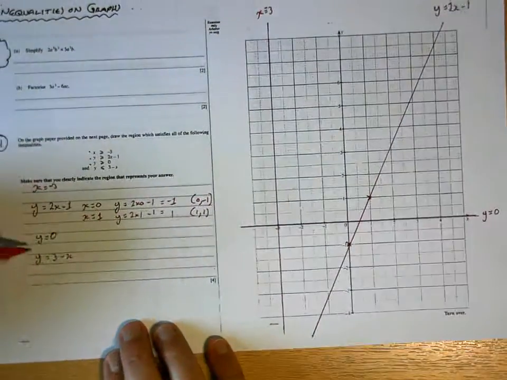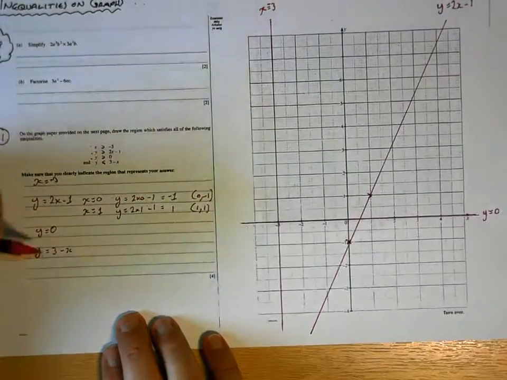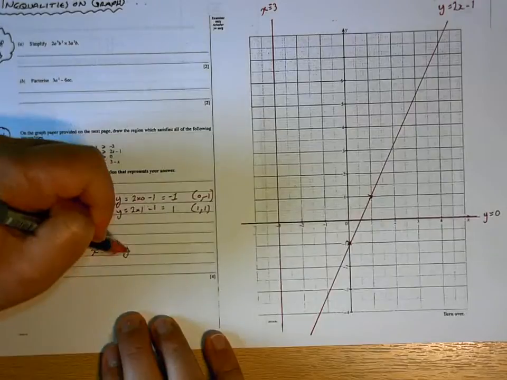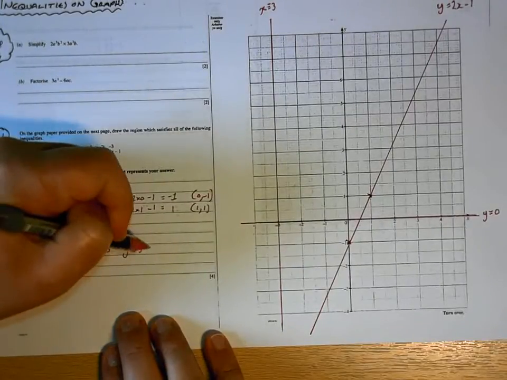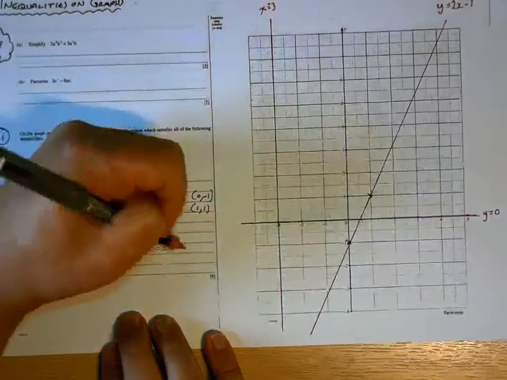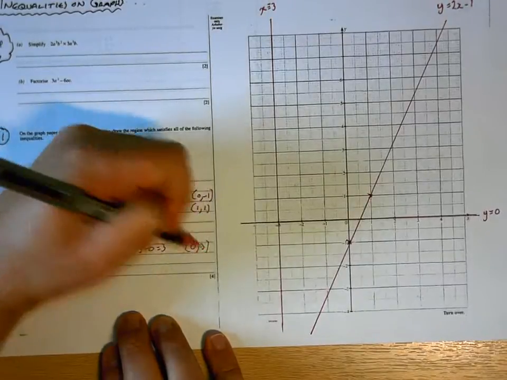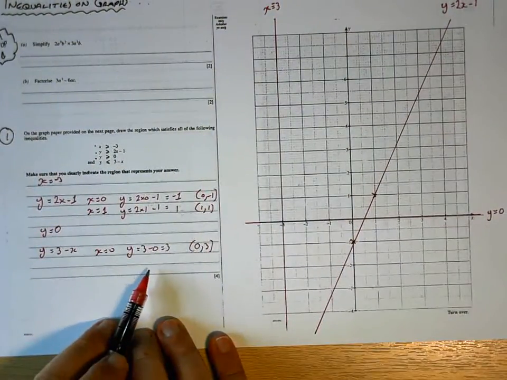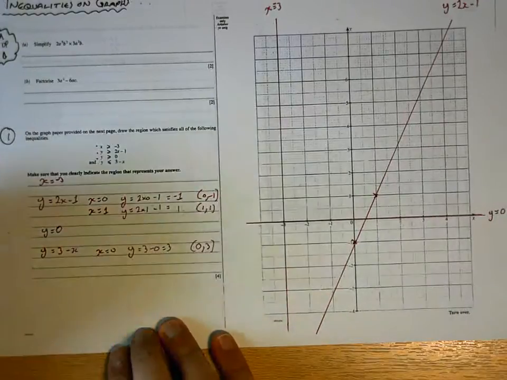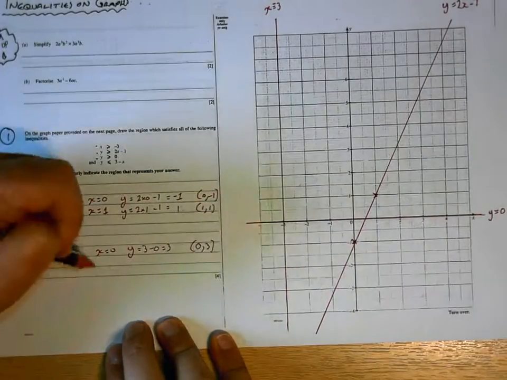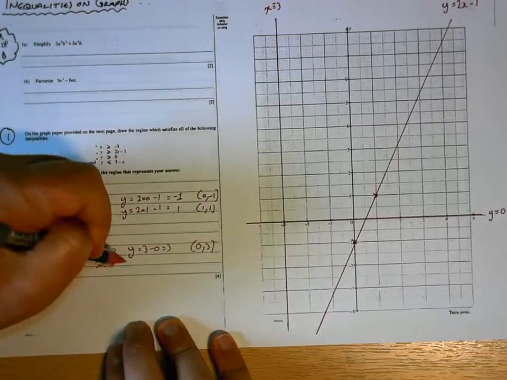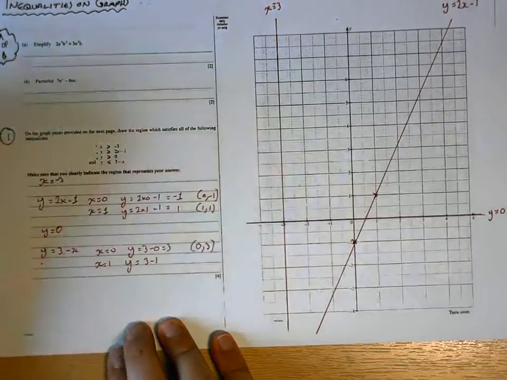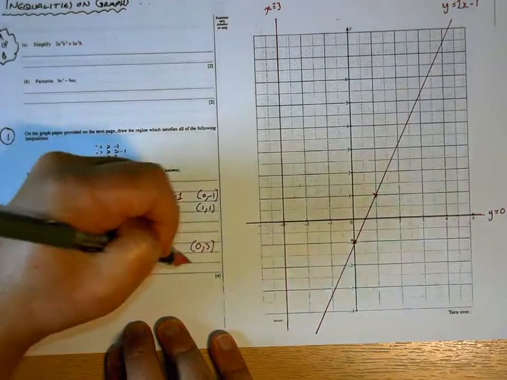And then the final line, y equals 3 minus x. Again, we need 2 points to plot that line. If we were interested in an x coordinate of 0, y will be 3 take away 0, which is 3. So x is 0, y is 3. And if we put x as 1, y will be 3 take away 1 equals 2.